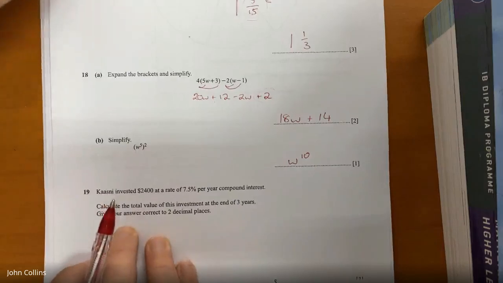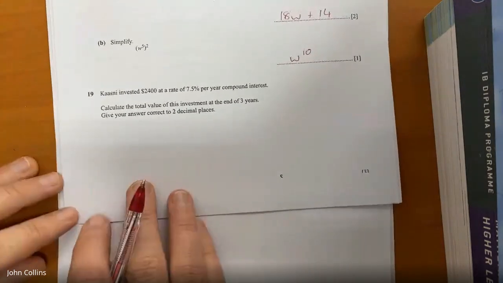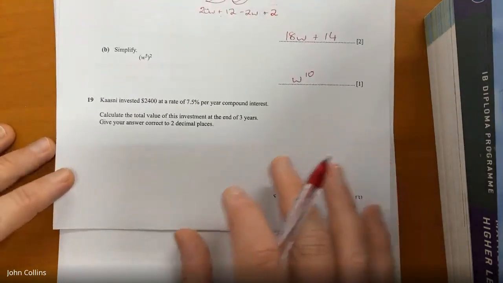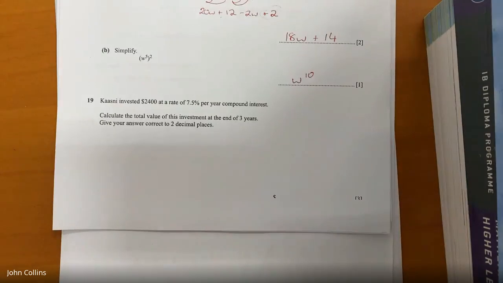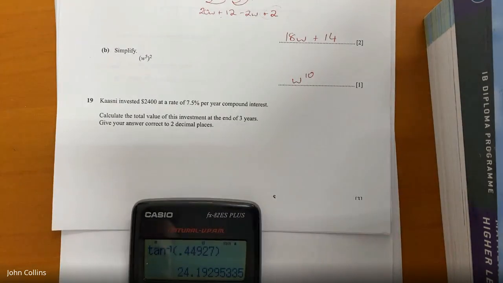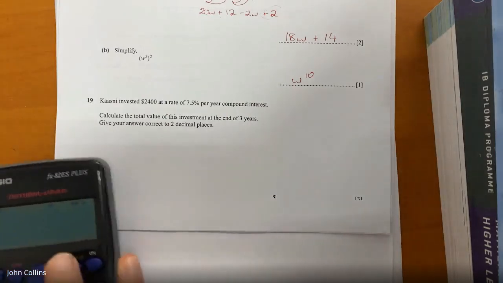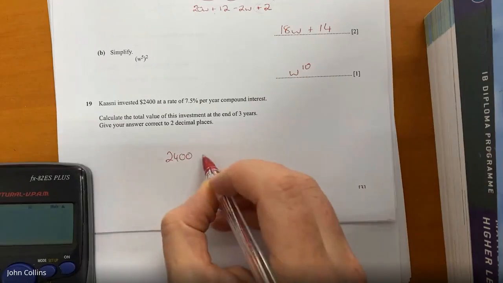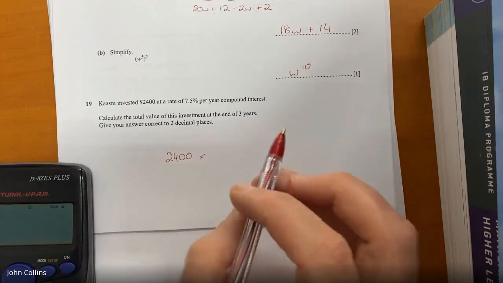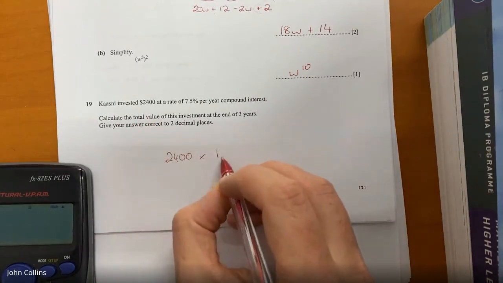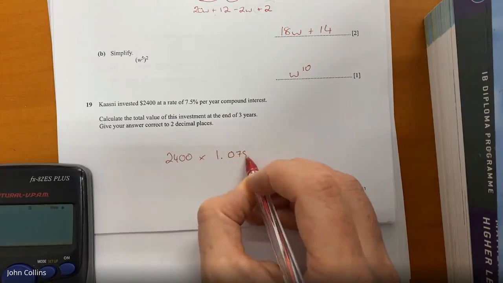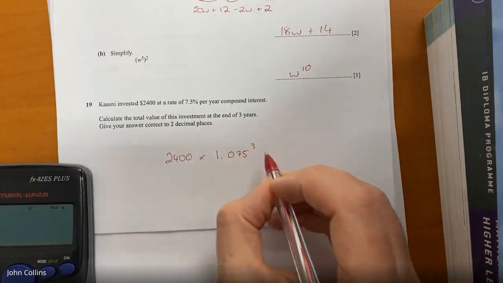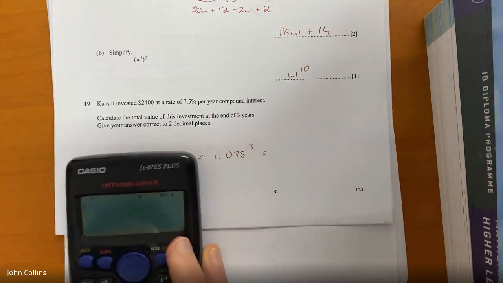Okay. Compound interest. Gennaro, what did you guys get for your answer for compound interest? 2981.51. The principal, 2,400, multiplied by the interest rate. This is looking for the total value, so I will put the 1.075 to the power of 3. Should have gone into your calculator.